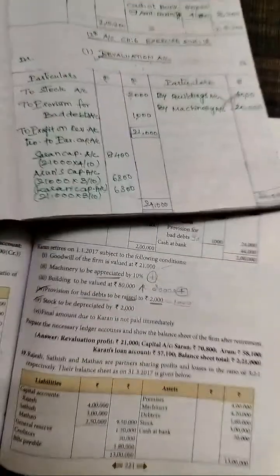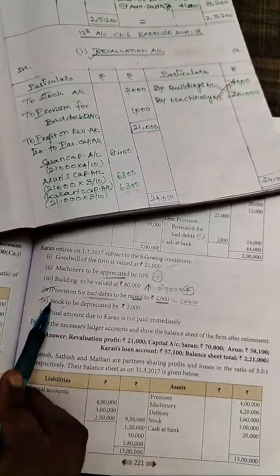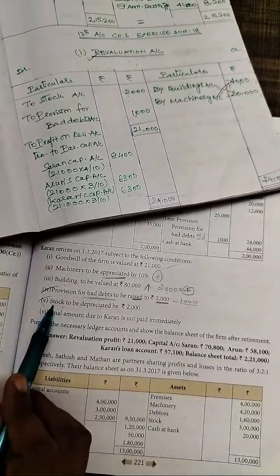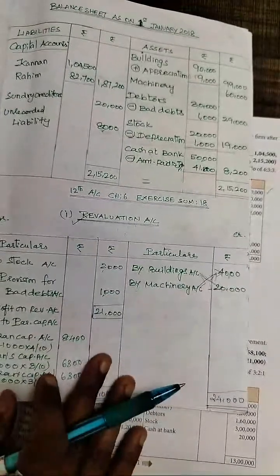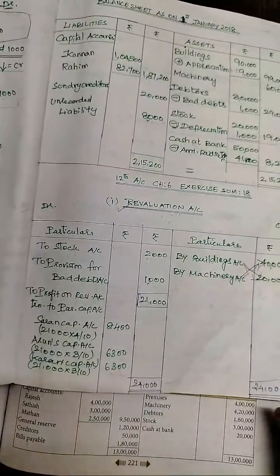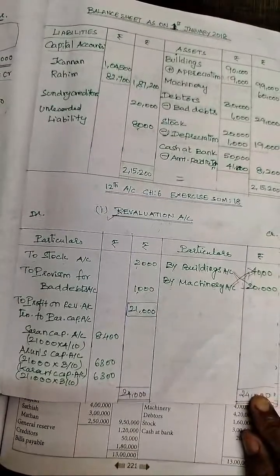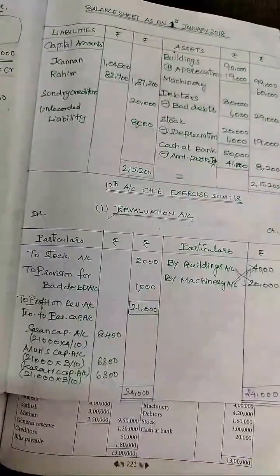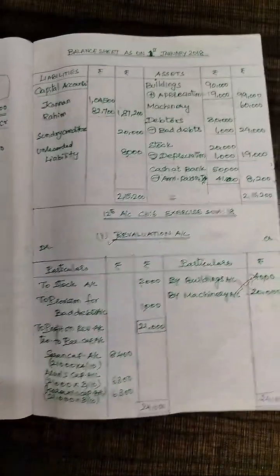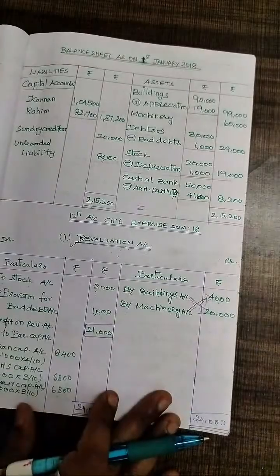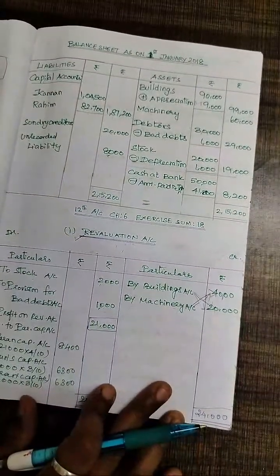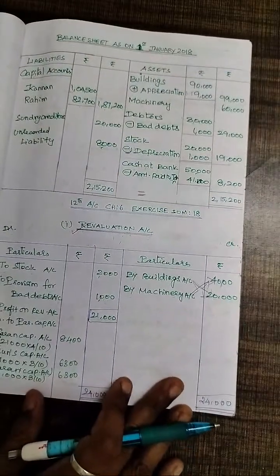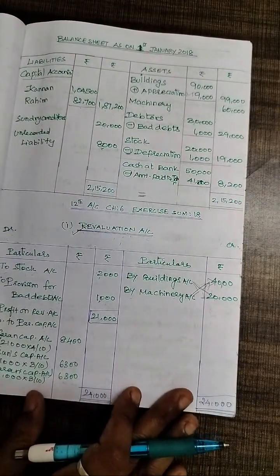Okay, so these are the adjustments given in the question related to the revaluation account. We entered them here in the ledger account. So what do we have to do now? Now we are going to find out whether the revaluation account gets a profit or loss. How can you find out? Before that, first we have to calculate the total. Whichever side has the higher value, that side we consider as the total, right?